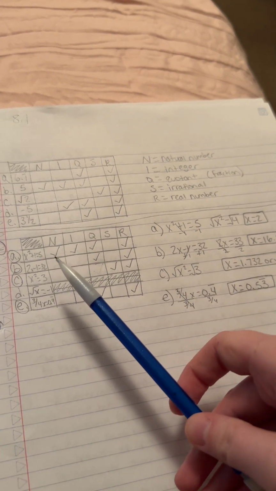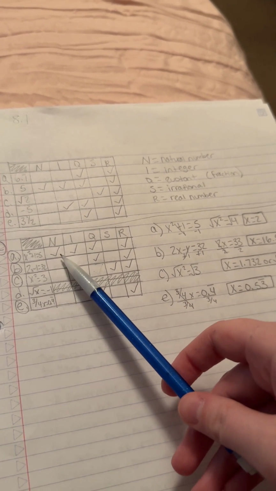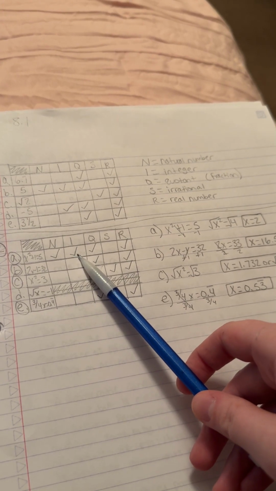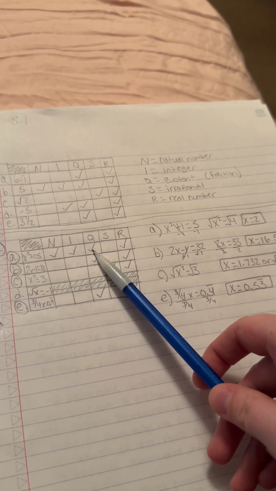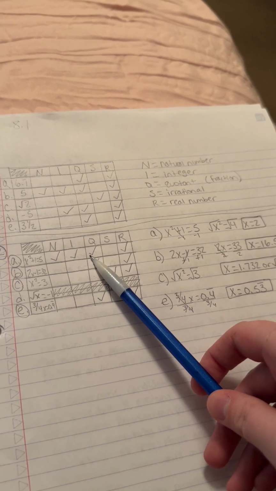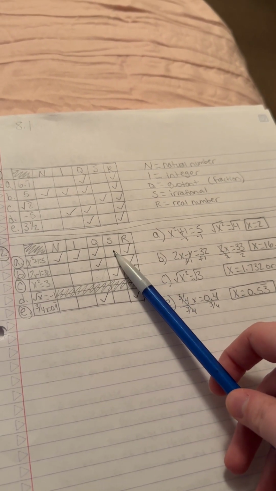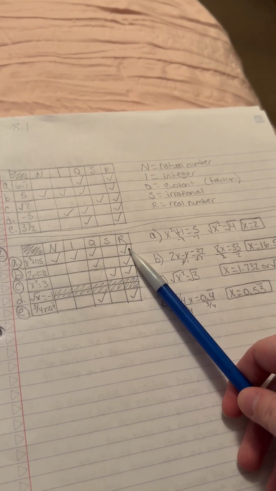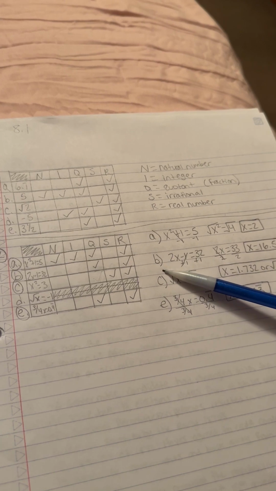We go over here. 2 is a natural number because it is a whole number you can count on your fingers. It is an integer because it is a whole number. It is also a quotient because you can write it as a fraction, 2 over 1, which still equals 2. It is not an irrational number, and it is also a real number because 2 is a whole number. Then we move on to item B.